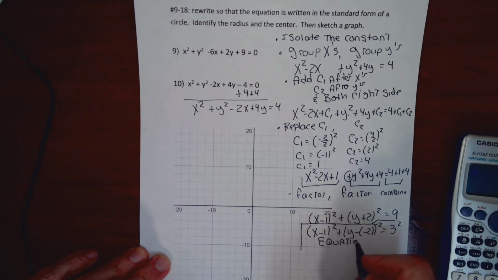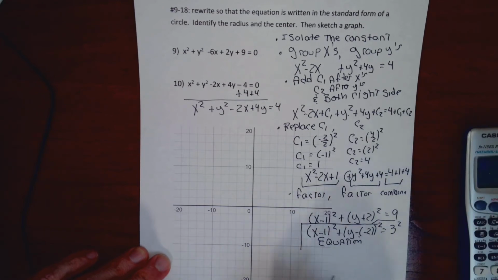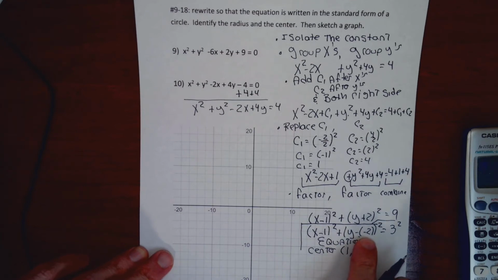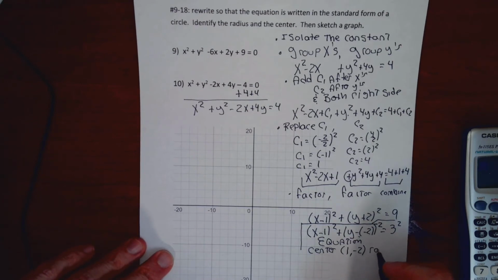And of course, I should know what the center and radius is. The x coordinate of the center is the number after the minus sign in the x parentheses, which is 1. The y coordinate of the center is the number after the minus sign in the y parentheses, which is negative 2. And the radius is the number to the right of the equal sign that's being squared. This is everything other than the graphing that's asked for in this problem.